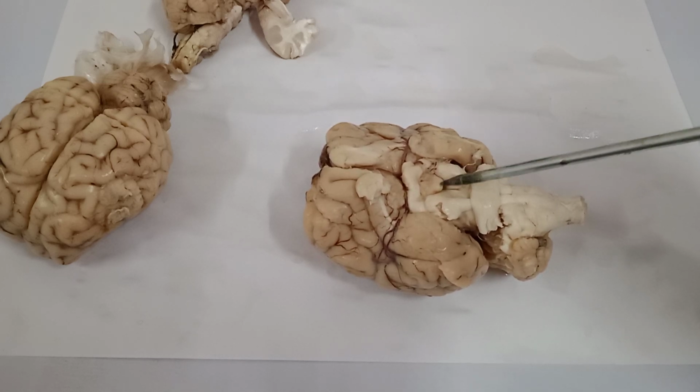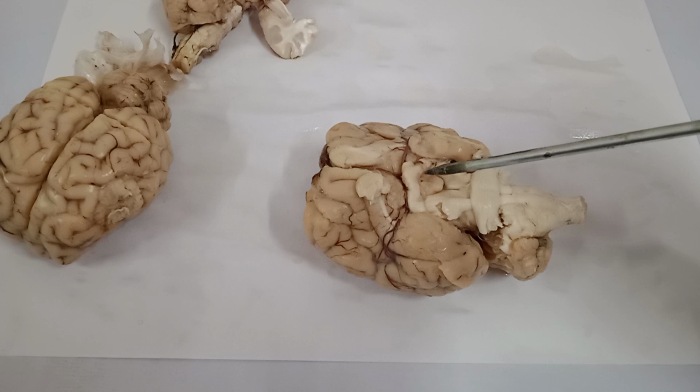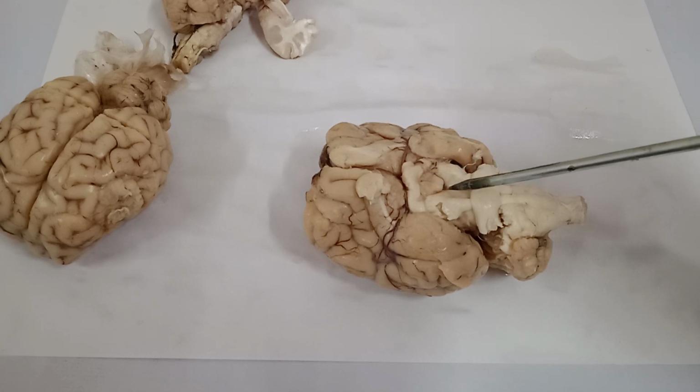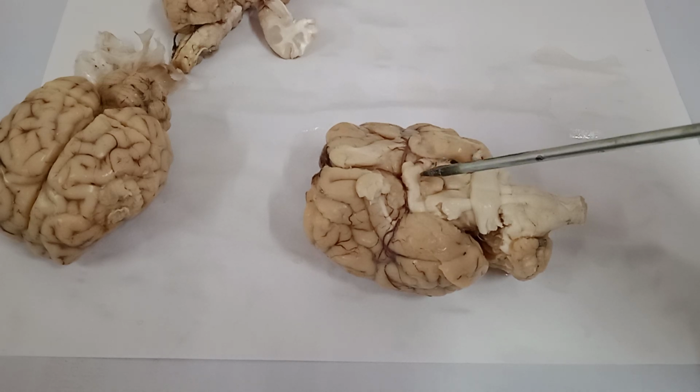This is the mammillary body, and this is the area where you can see a small opening. This is the attachment of the infundibulum, and the infundibulum is part of the pituitary gland. So ventrally the pituitary gland will be here, connected here. The contents of this interpeduncular fossa are the mammillary body, the tuber cinereum, then the infundibulum and the pituitary gland.